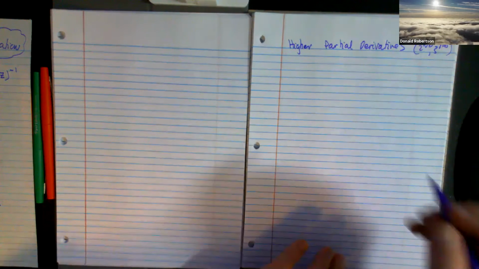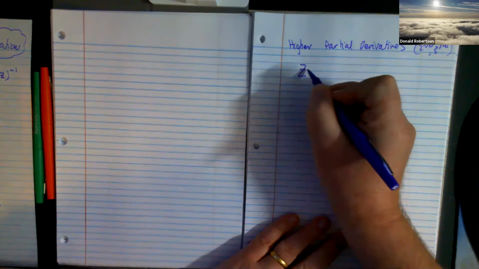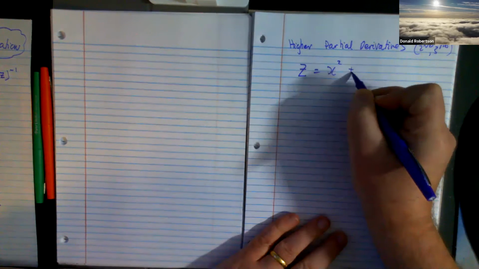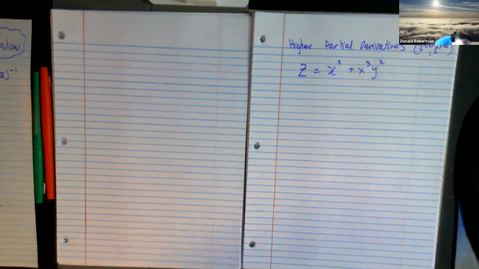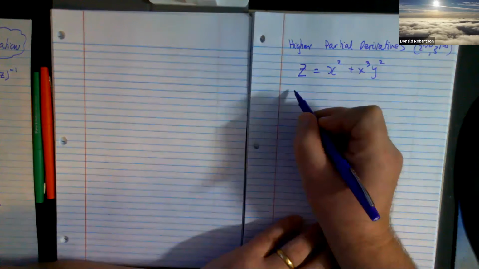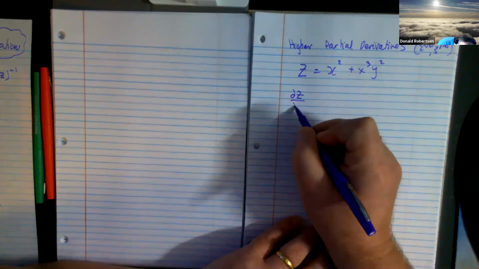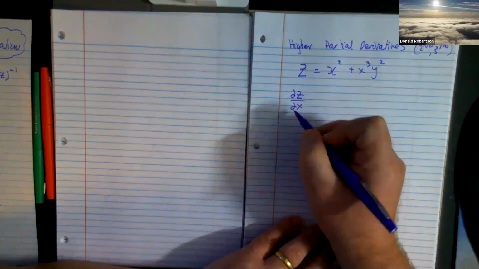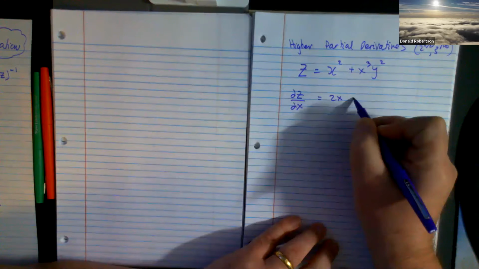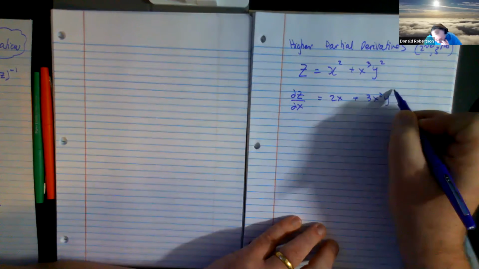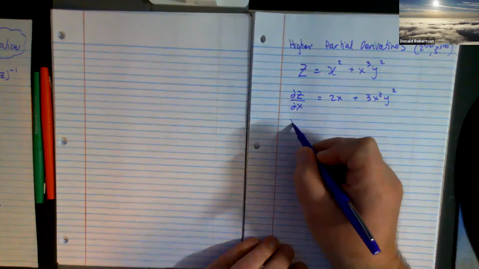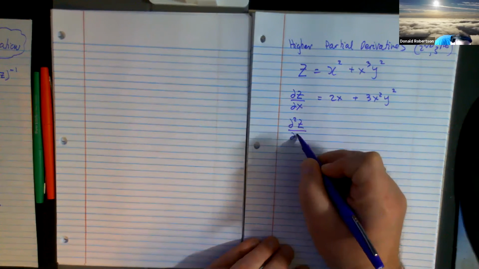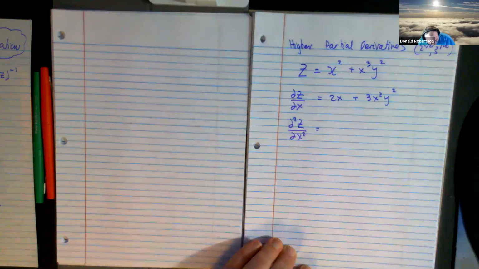So let me do z equals x squared plus x cubed y squared. Keep it as a nice polynomial. Now, if I asked you to find the partial derivative with respect to x, that's a first order partial derivative, you just get 2x plus 3x squared y squared. You're all comfortable with that, right? Now, the notation for second derivatives, at least if you're using this version, is a little bit messy. Do you notice where the 2 goes here and here?